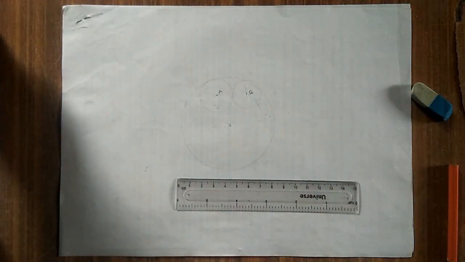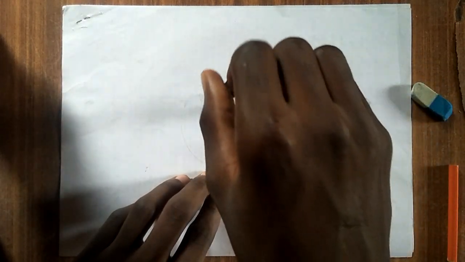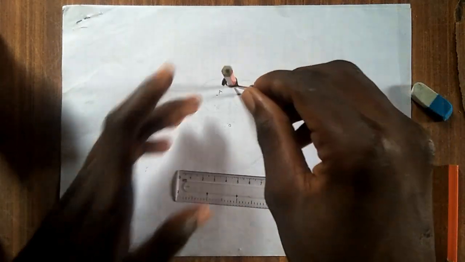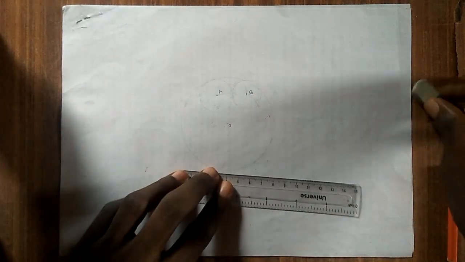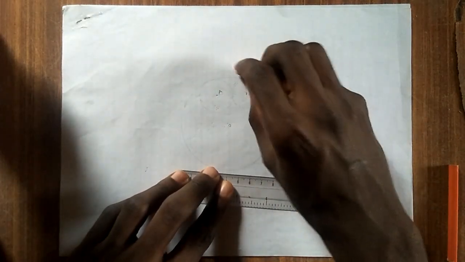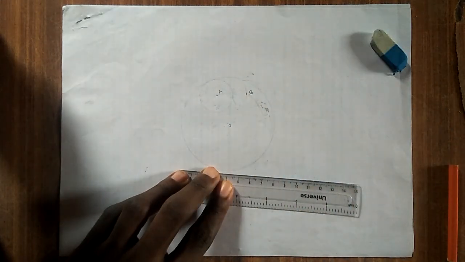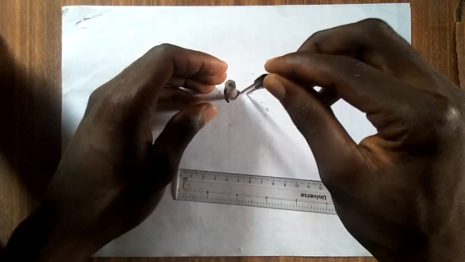These are the steps in drawing a number of two circles in a given circle. Make sure the circle does not go outward of the given circle. It touches the side of the given circle, as we are told.